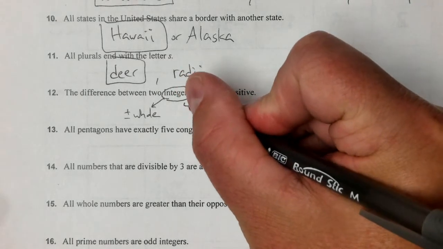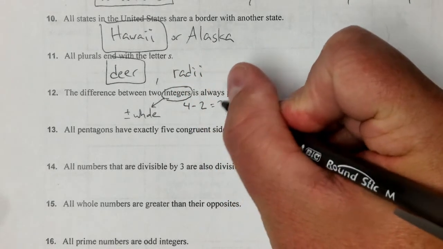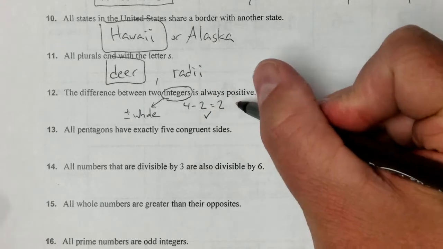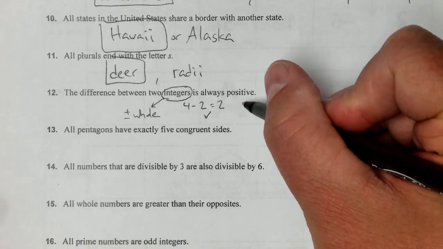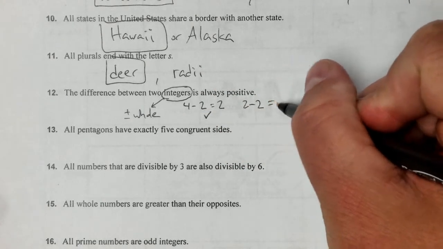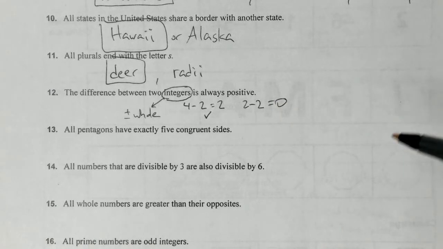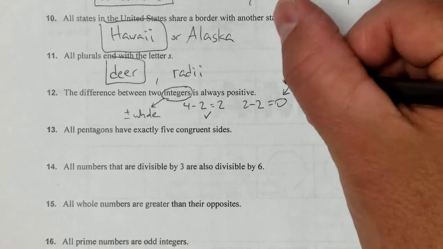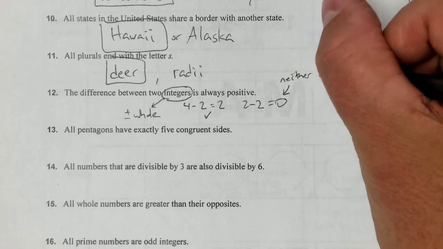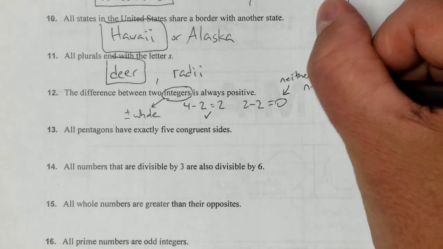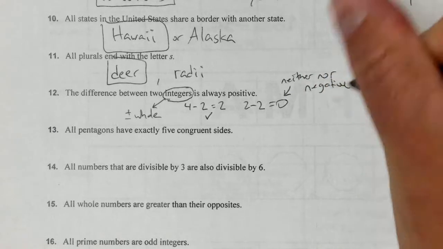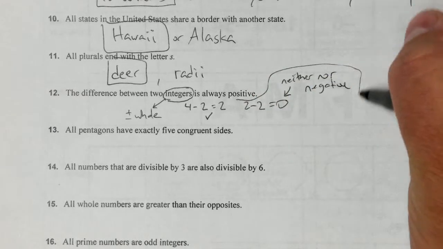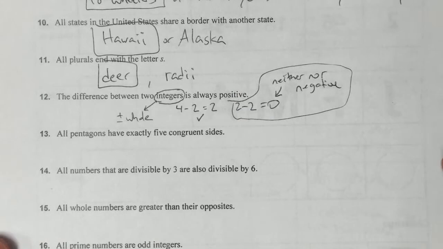So if we do 4 minus 2, that's 2, which is true. If we did 2 minus 2, that's 0. So 0 would be considered neither positive nor negative. So this could be one of your answers if you want to.